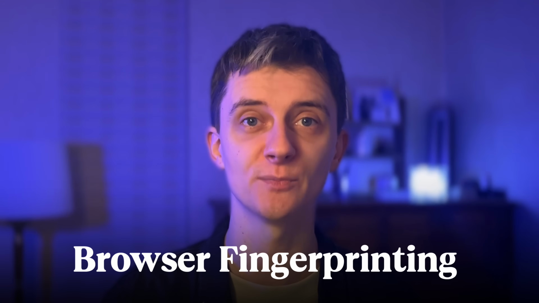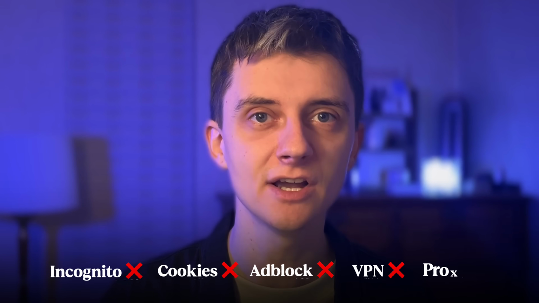Today we're talking about something you've never seen on your screen, but websites use it every day. It's called browser fingerprinting. Even if you use incognito mode, even if you clear cookies, even if you never log in your account, websites can still track and recognize you.